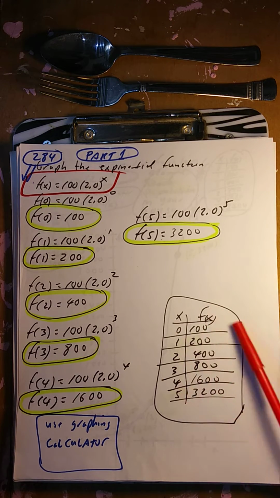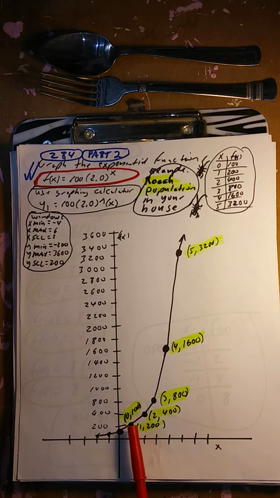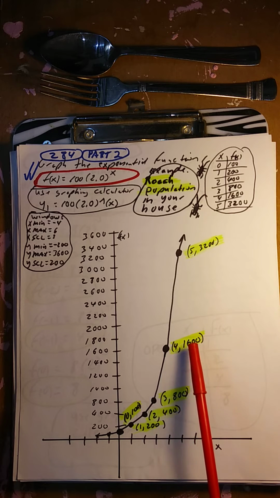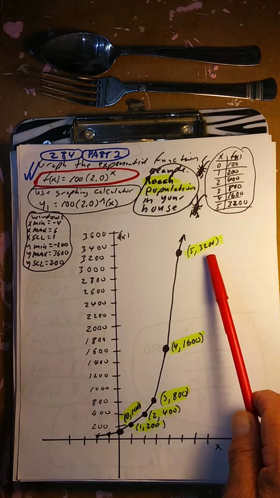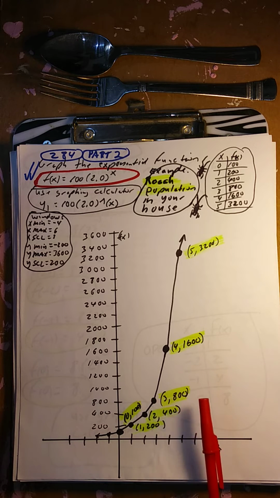So now I got points. I have a table. Let's graph it. So the points are 0 and 100, 1 and 200, 2 and 400, 3 and 800, 4 and 1600, 5 and 3200. What would that be like? Well, for example, roach population in your house, in the kitchen or whatever. First there's only 100, then there's 200, and then 2 weeks later, 3 weeks later, 4 weeks later, 5 weeks later, oh, you got 3200 living in the kitchen there, next to the potatoes and tomatoes and carrots and junk that you have in the kitchen.